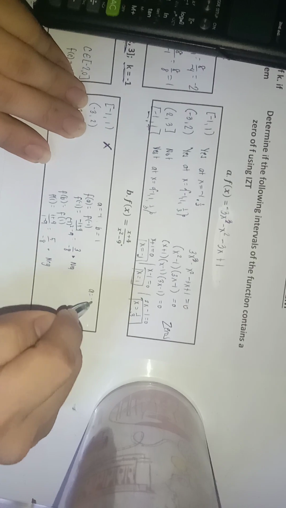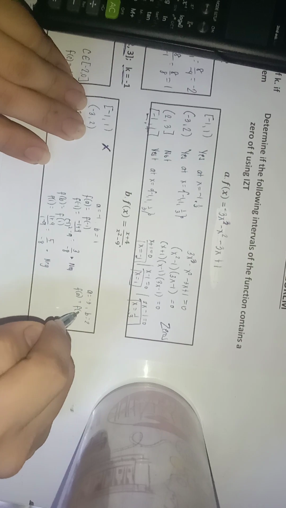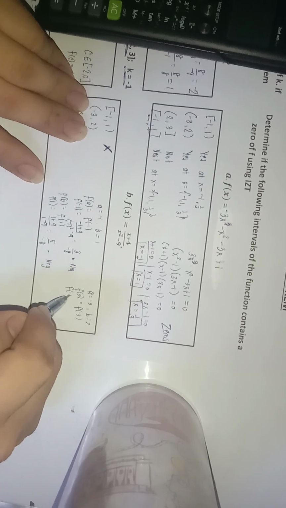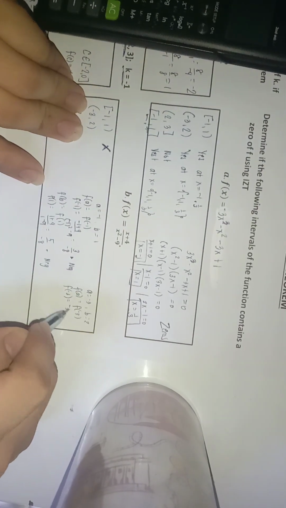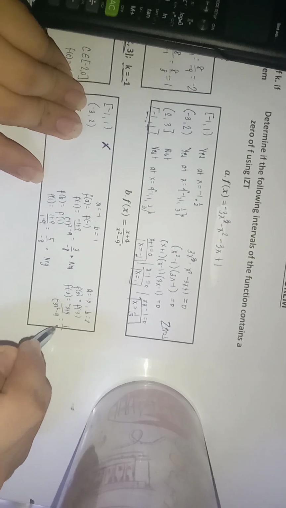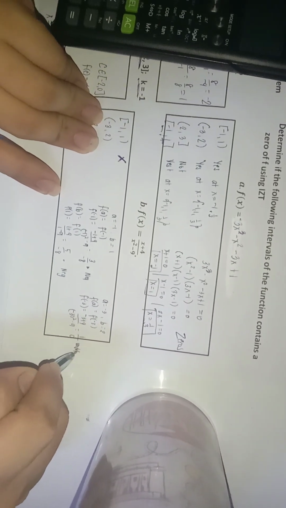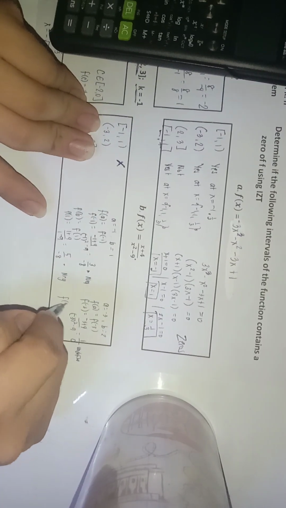How about this one? If A is negative 3 and B is 2, we will look for f of A, which is f of negative 3. So f of negative 3 is equal to, all x become negative 3: negative 3 plus 4 over negative 3 squared minus 9. We get 1 over 0. That is undefined. Since it is undefined, we will not use negative or positive signs here.